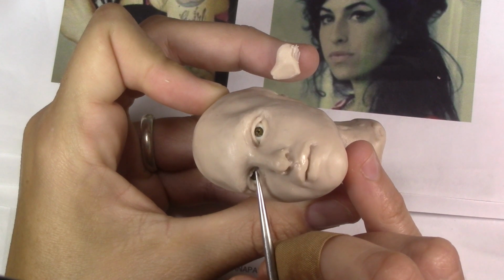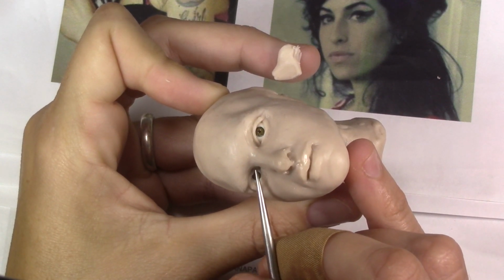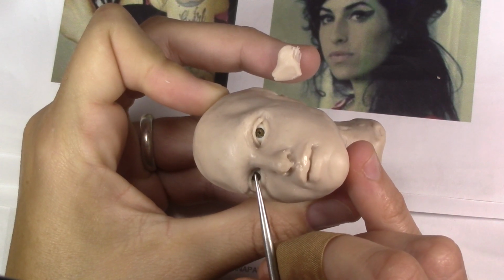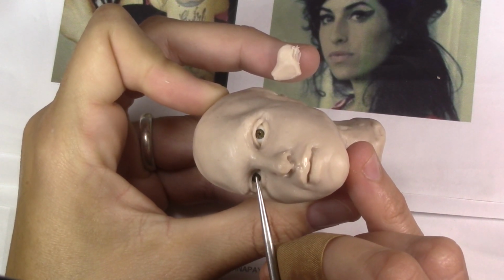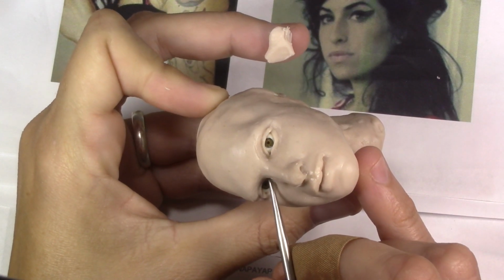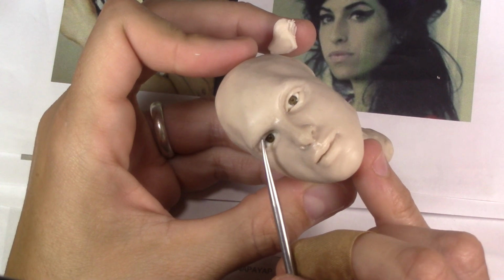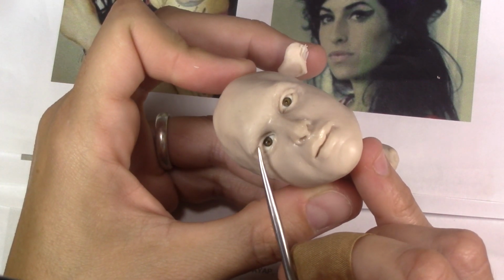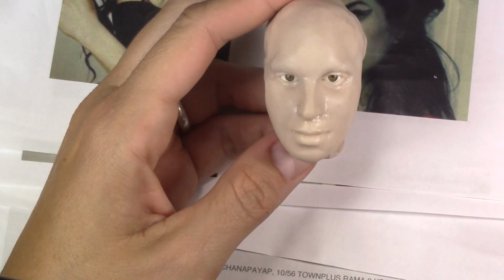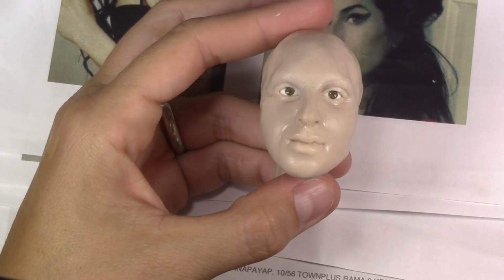So with this little bit of tool, because it's just a little bit of difference, I just added, and I'm gonna do that on her nose, on her mouth, and everywhere that I see that it needs changing. Okay, so that's enough for showing the process of her face.